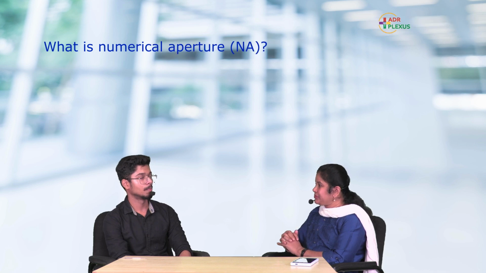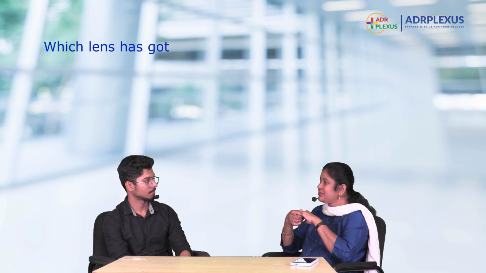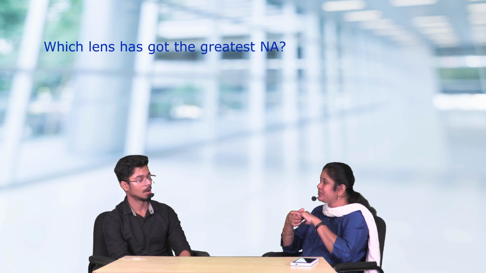Exactly. Very good. So, what is numerical aperture? Numerical aperture is the ratio of the diameter of the lens to its focal length, ma'am. Yes, and it is the index of resolution power. Now, if the numerical aperture is more, how will the resolution power be? It will be greater, ma'am. Which lens system has the greatest numerical aperture? Oil immersion. Excellent. Very good.